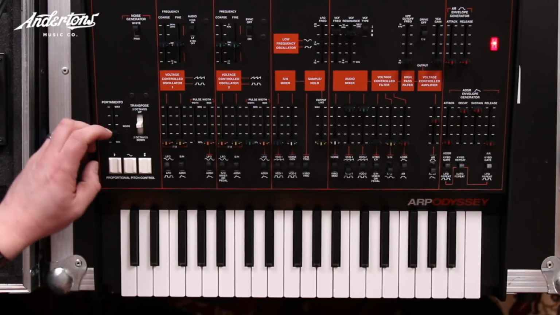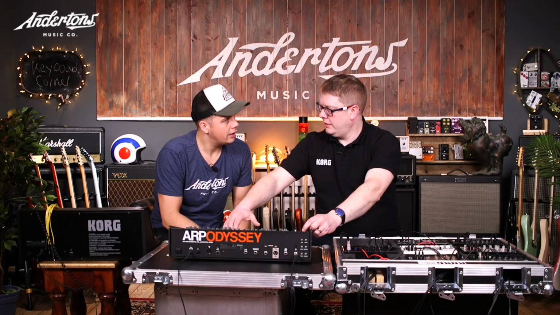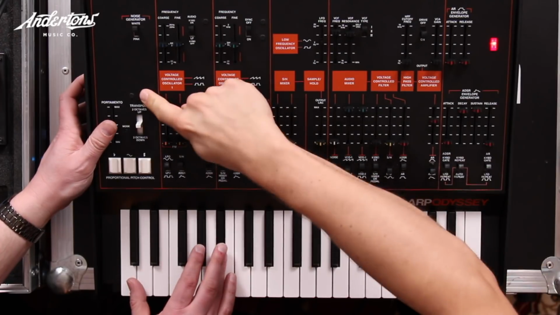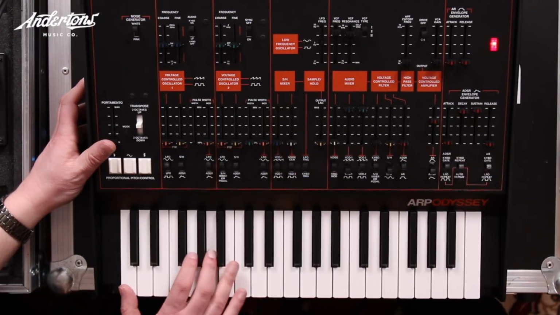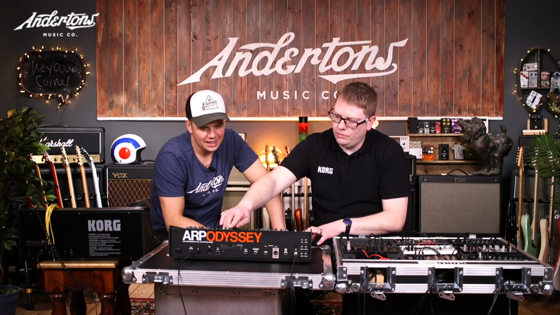Also over here in your kind of real-time area, you've got Portamento as well. So you get that glide going. And it had a foot switch for it, so you can trigger that. Absolutely. Cool. So that's what the Arp Odyssey is about, really.